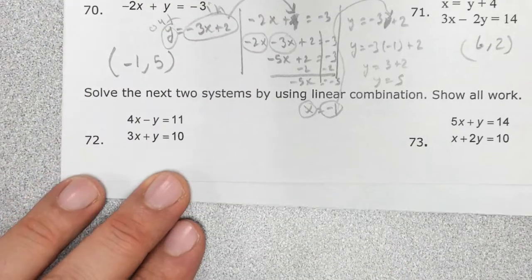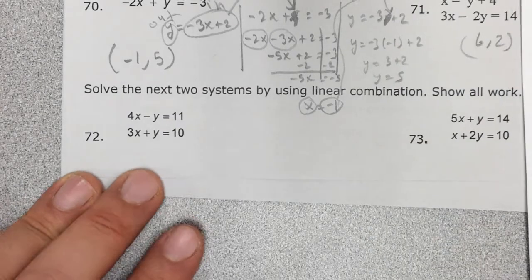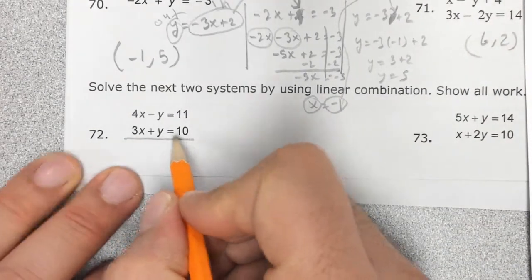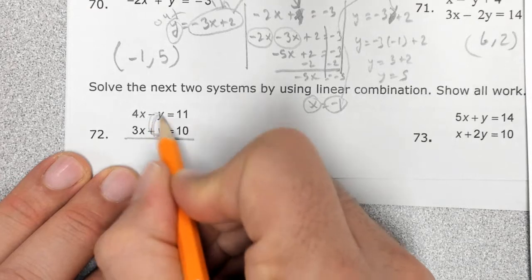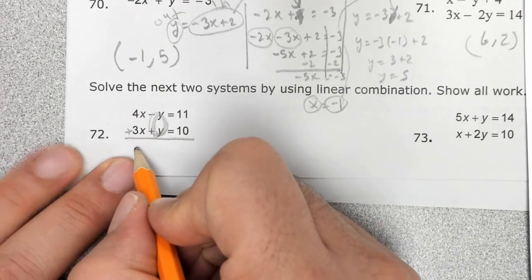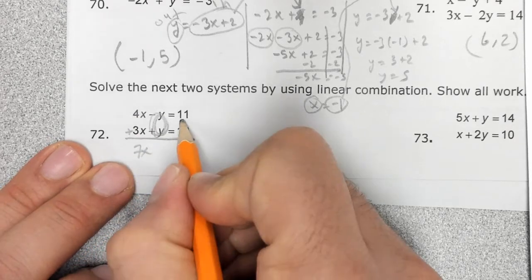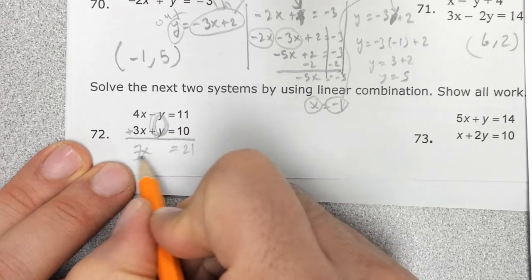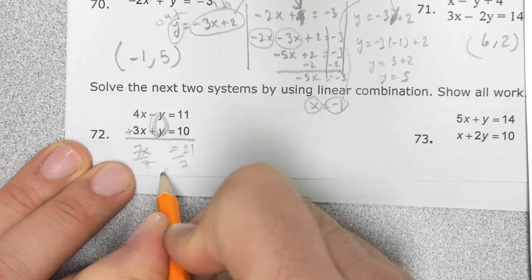(72). For these, we have to use linear combination. Now, we'll do the first one here because it's pretty easy, it's pretty set. Y minus y is 0. They cross out. This is a positive 3, so you're going to add it. 4 plus 3 is 7. 11 plus 10 is 21. If you divide by 7, x is 3.